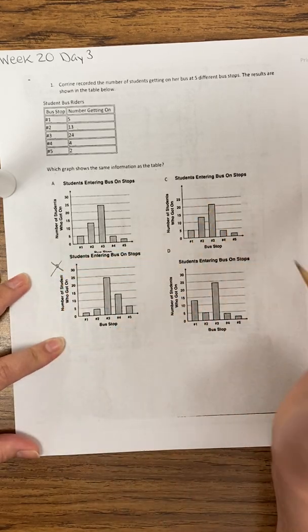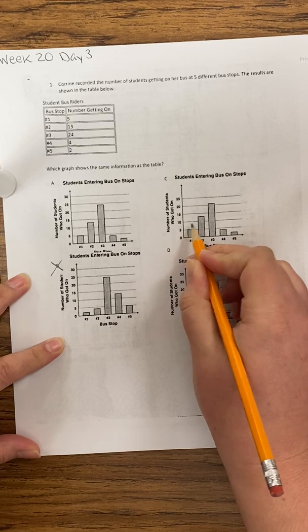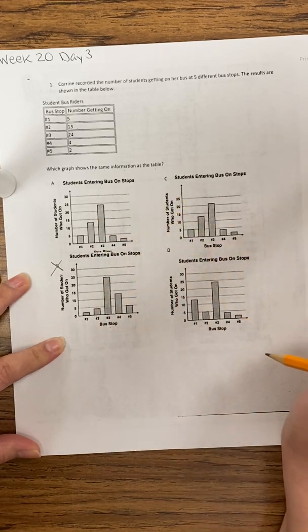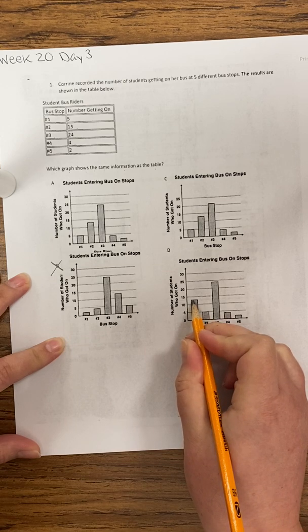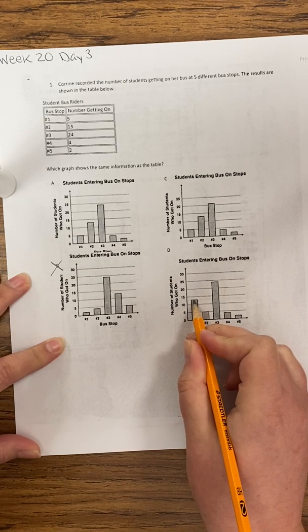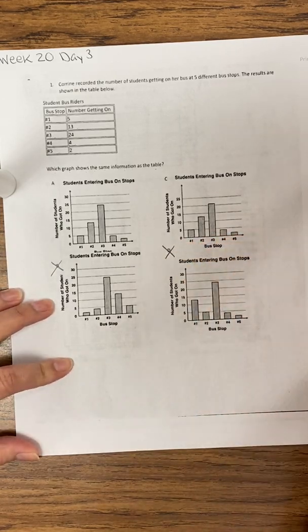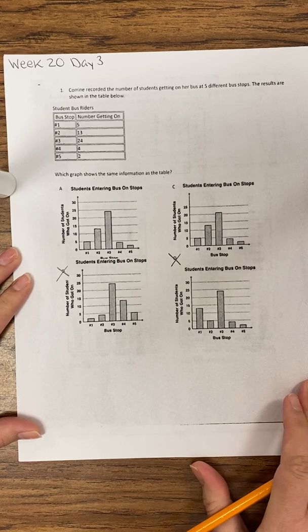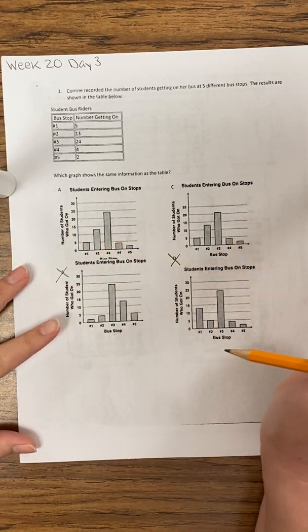Okay, let's go to C. So bus stop number 1, 5. This could be 1 too. So we have A and C in the running. Let's check D. Bus stop number 1. It stops in between 10 and 15, basically saying it's 13 or 14. So D would not be our best answer. So now all we are left with is answer choice A and answer choice C.